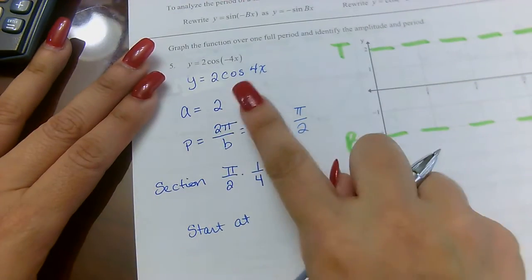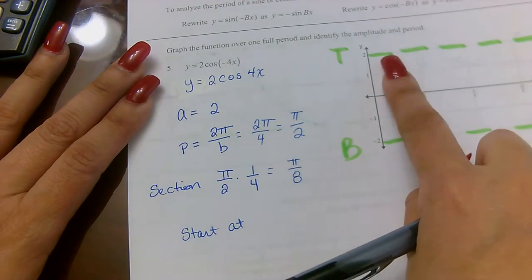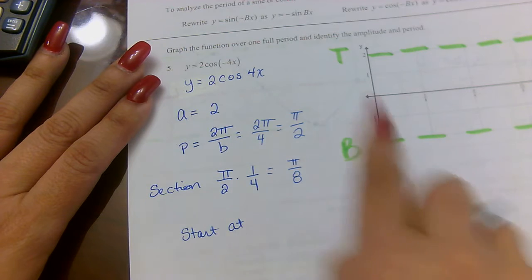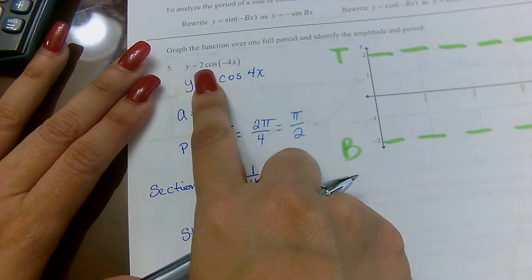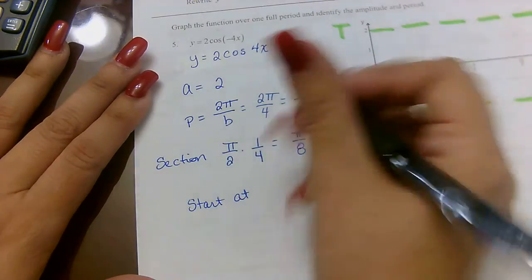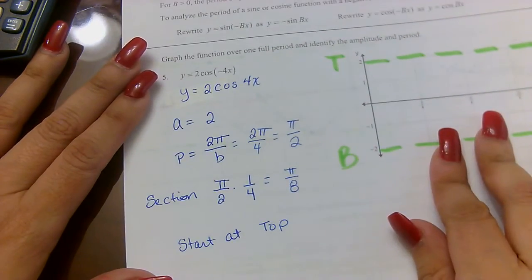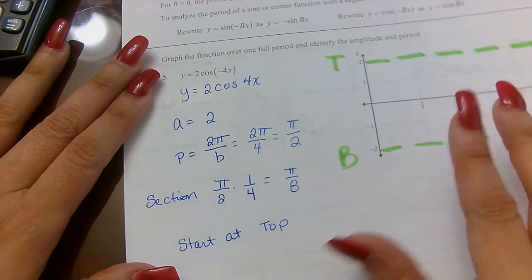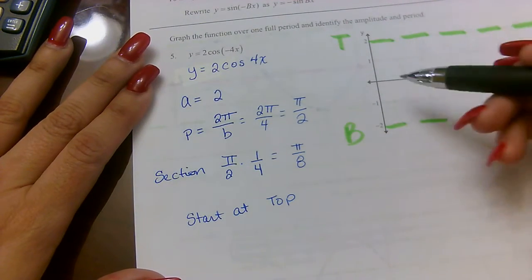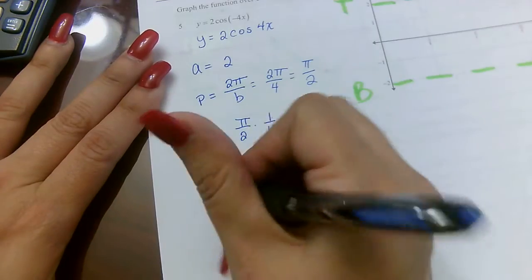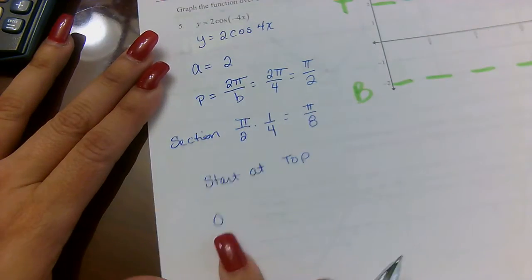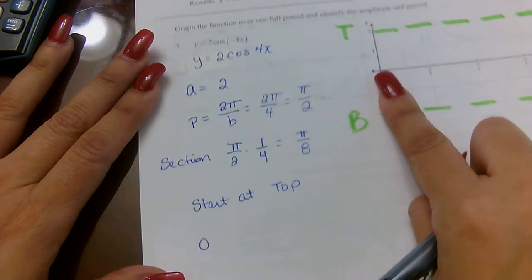Cosine, hopefully you said, starts at the top or starts at the bottom. Because the sign before the A is positive, we're actually going to start at the top. There's no horizontal shifts, not yet. So what we're going to say is we're going to start at 0. So our first point is going to be at 0.